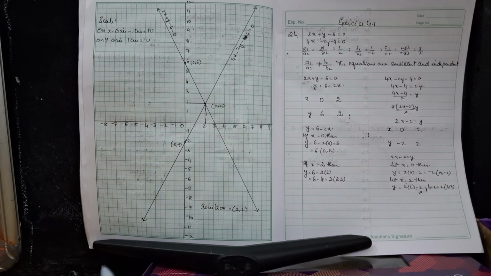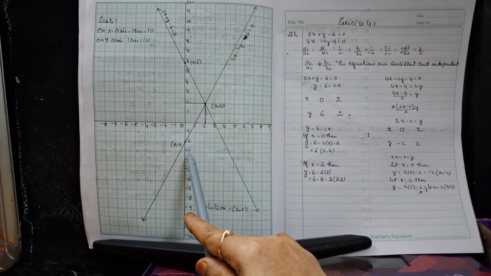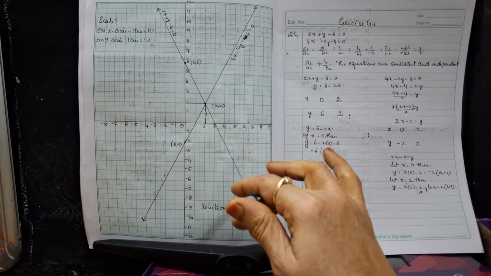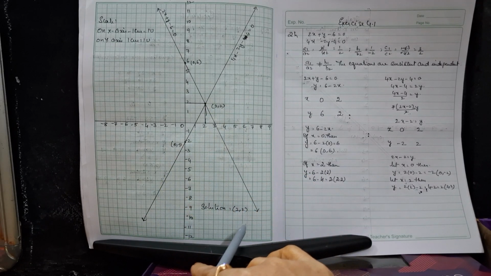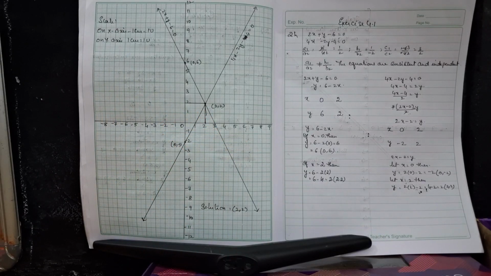And (0, minus 2): this is 0 and this is minus 2. And the next one is (2, 2), again this same point. So the two lines are intersecting at the point (2, 2). So the solution is (2, 2). The scale I have written here, children: on the x-axis 1 centimeter is 1 unit and on the y-axis 1 centimeter is 1 unit. So the equations are consistent, we will say, and also independent because they are intersecting at a point.